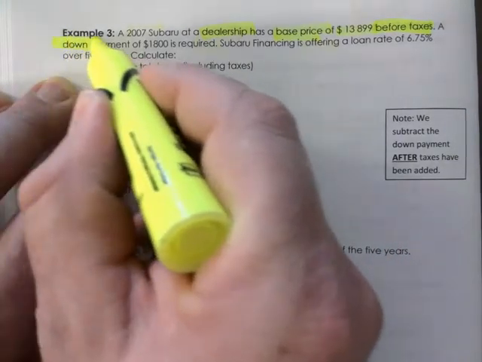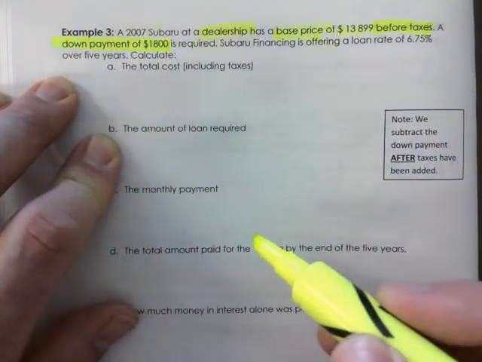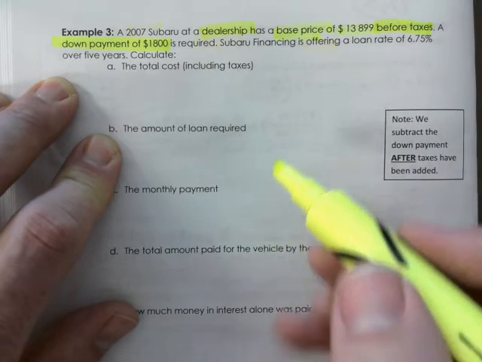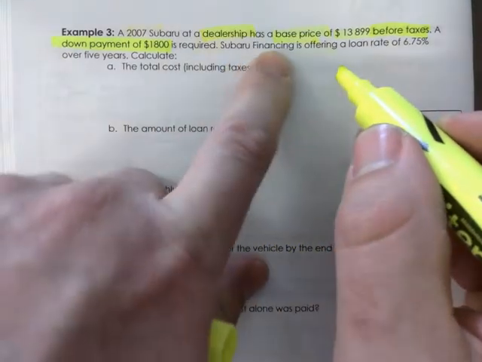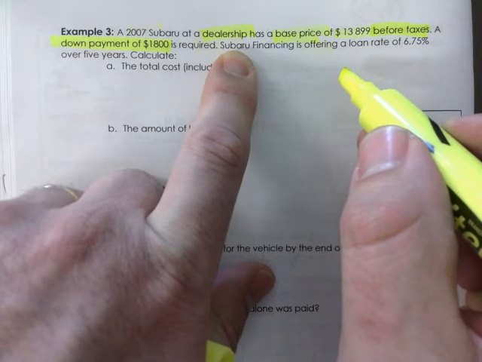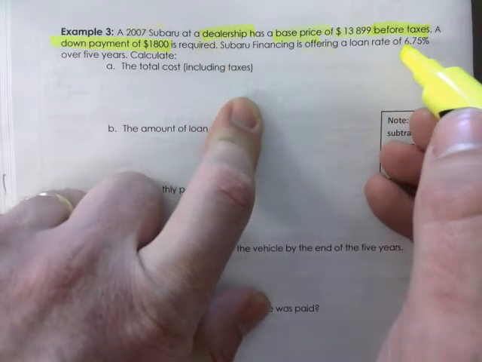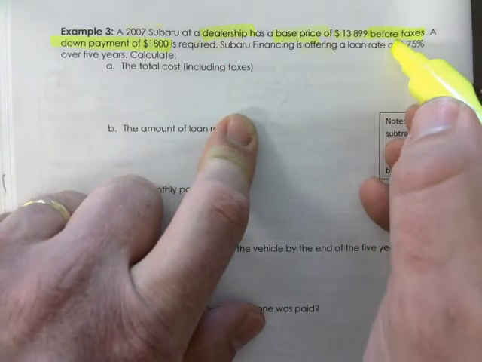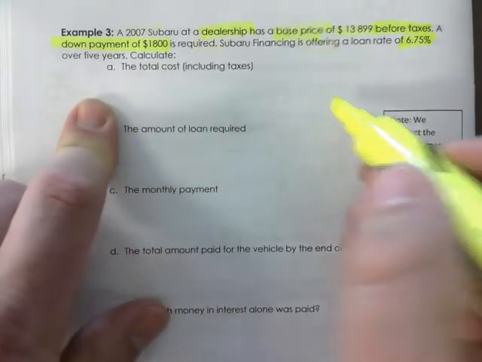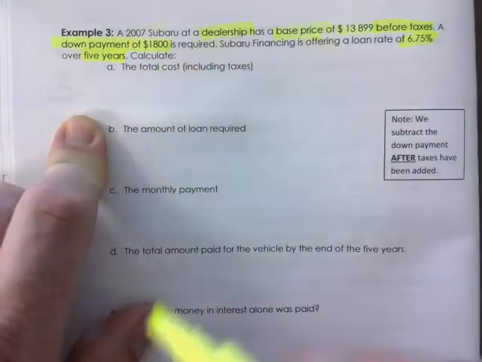There's a down payment of $1,800 required. Subaru's financing the offer, so that's telling you that the dealership is financing it. They often finance it themselves. And there's your interest rate, and this is 5 years.